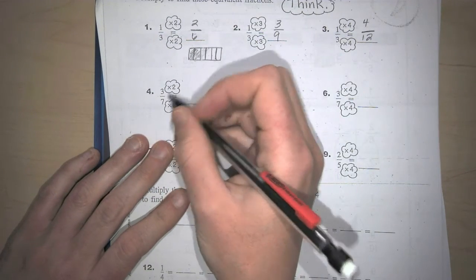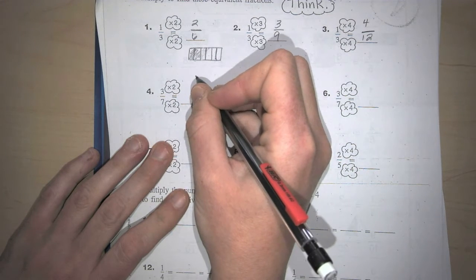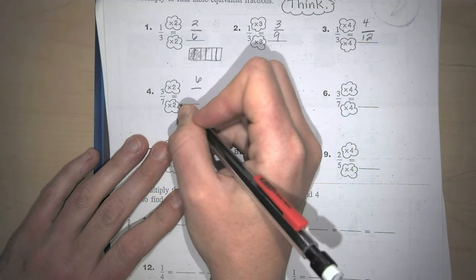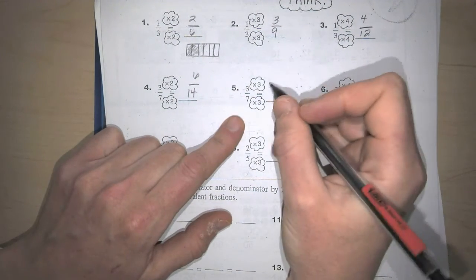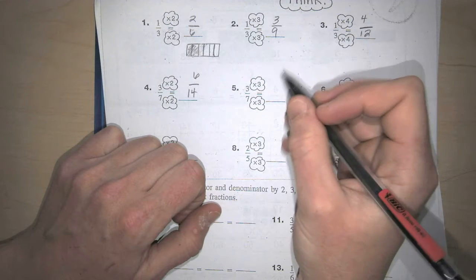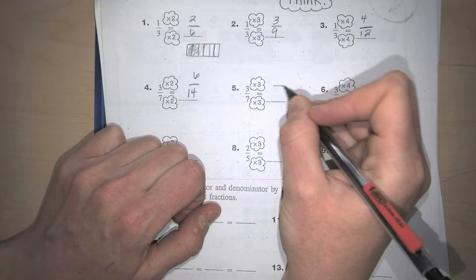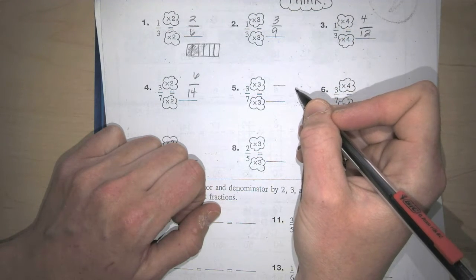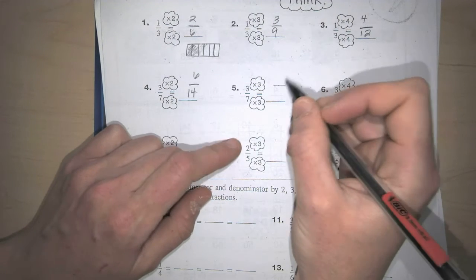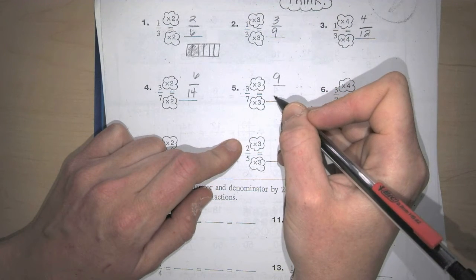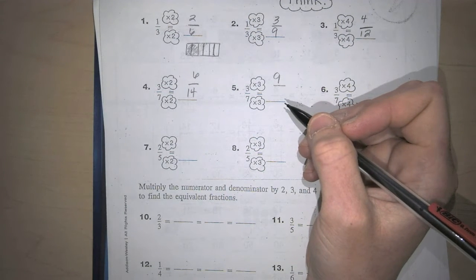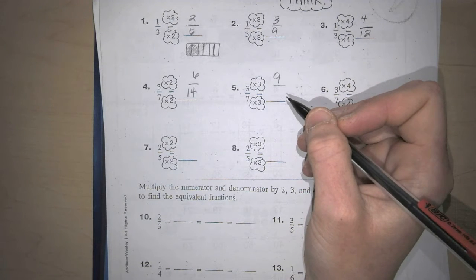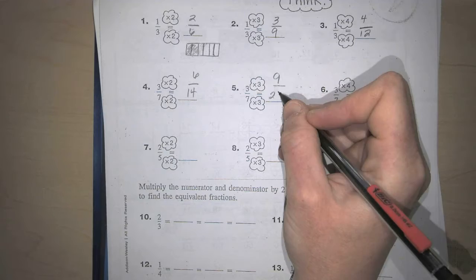So 3/7. 3 times 2 is 6. 7 times 2 is 14. We'll do this one quick together. I'll give you time to think. So you have 3 times 3. Yep, you got it. It's 9. 7 times 3. I'll give you a little more time to think about that one, so you can count by 7s if you need to. Mm-hmm. 21.